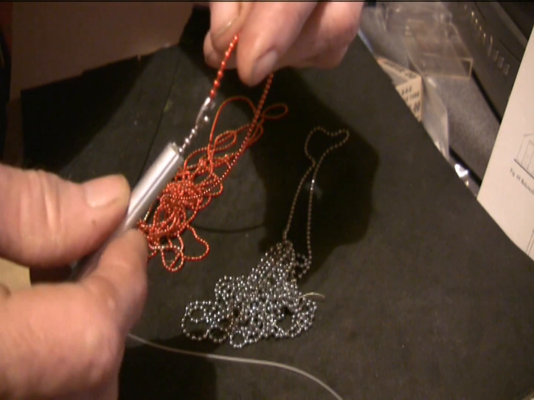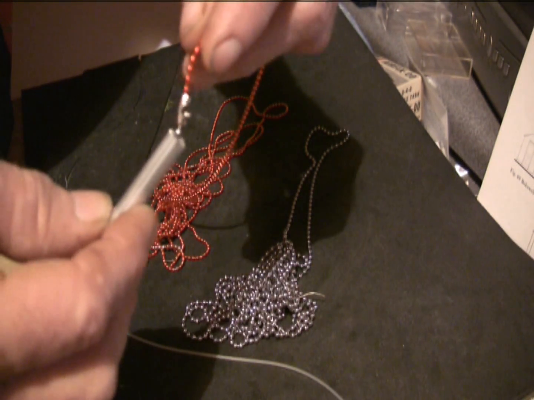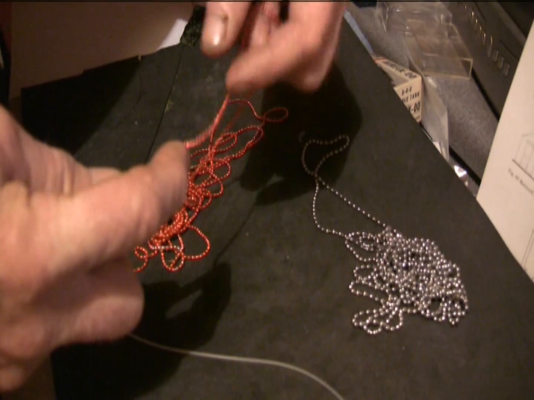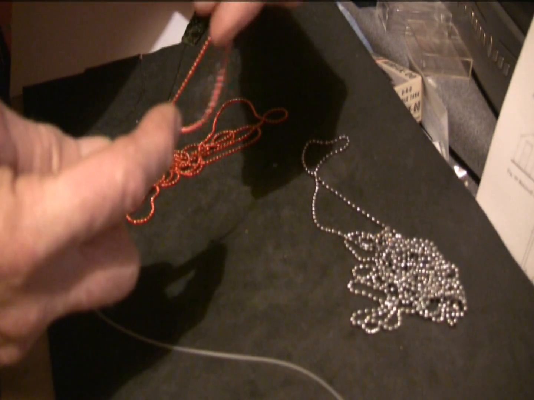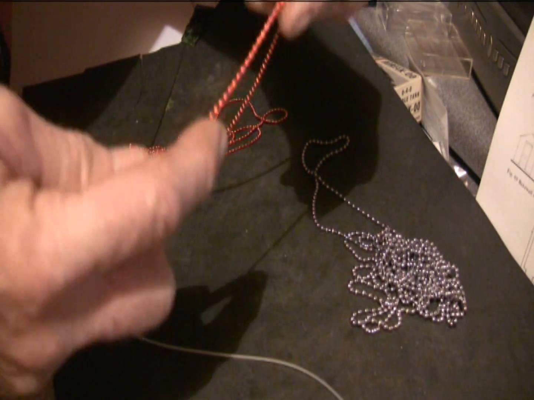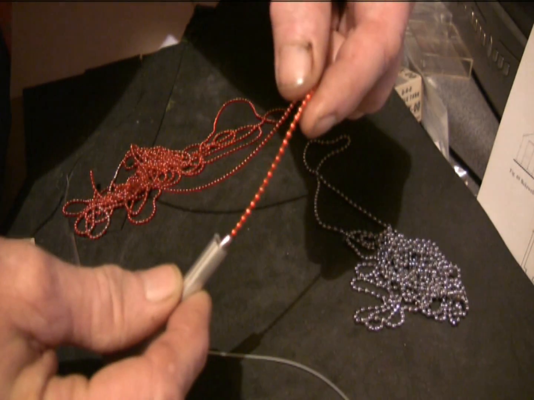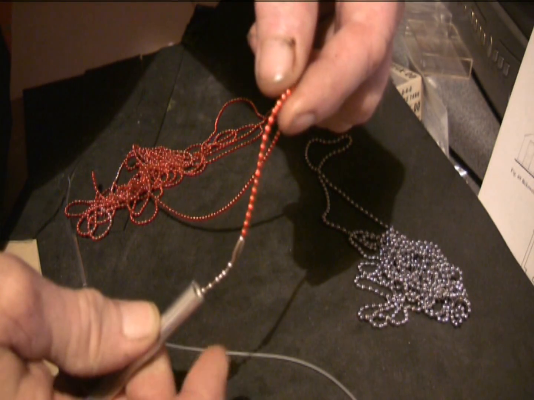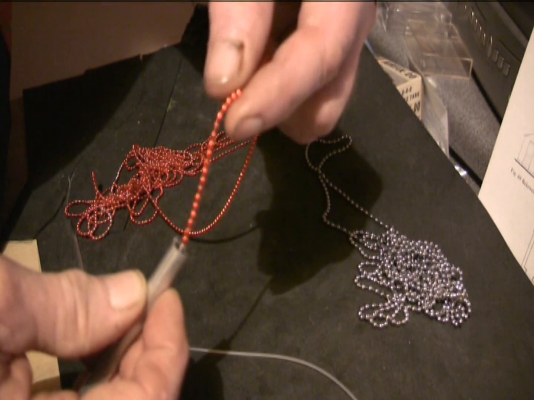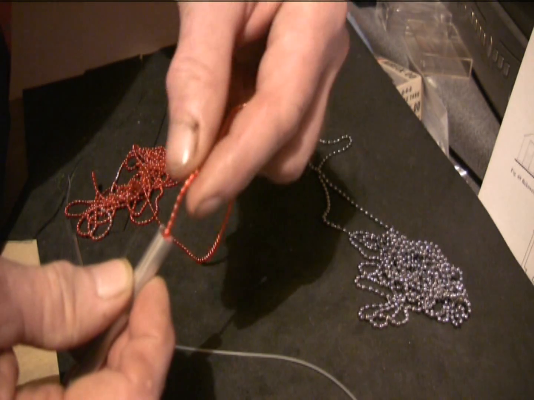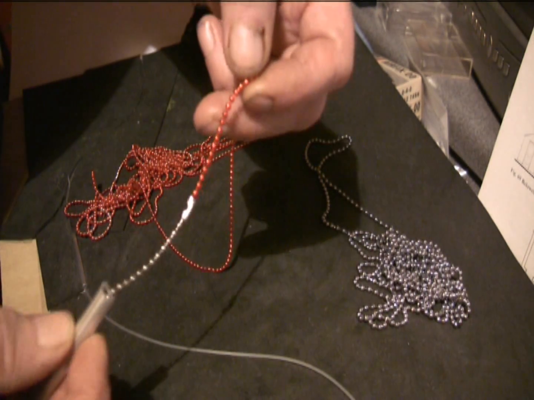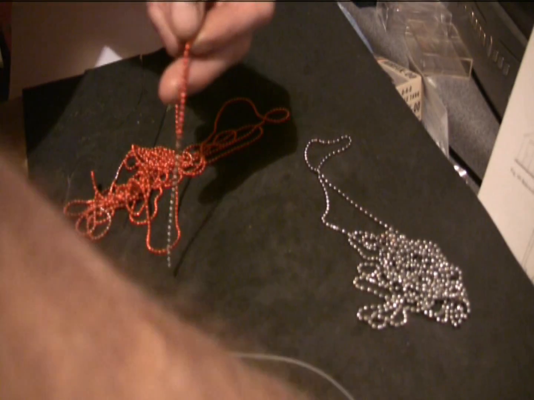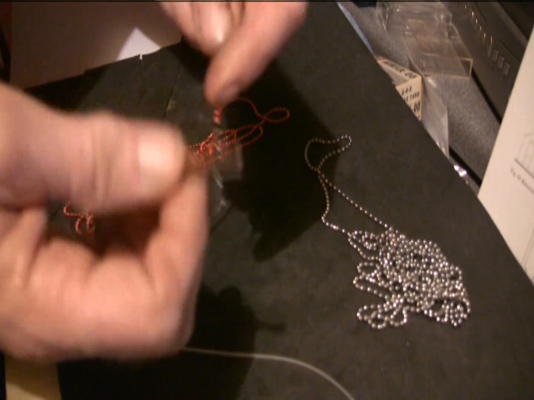As you can see, the connector there slides inside and isn't a problem. And so, as you can see, you can fasten that onto any of the balls, and so you can adjust the length of the chain.